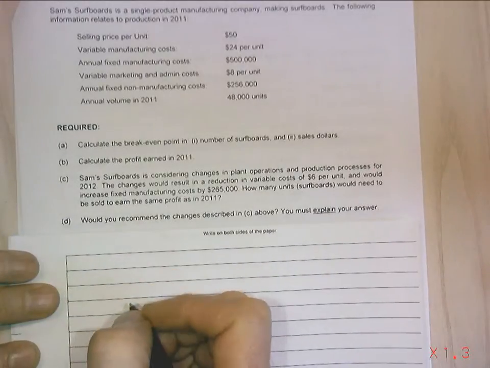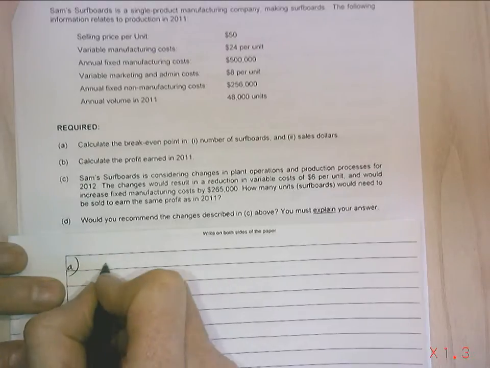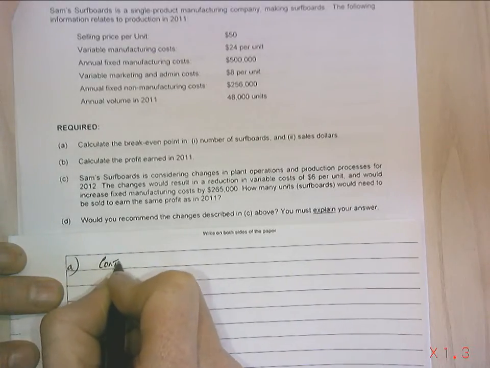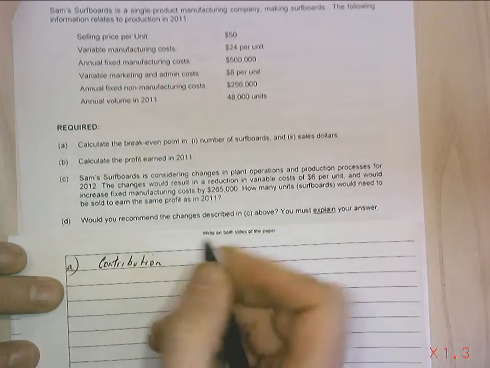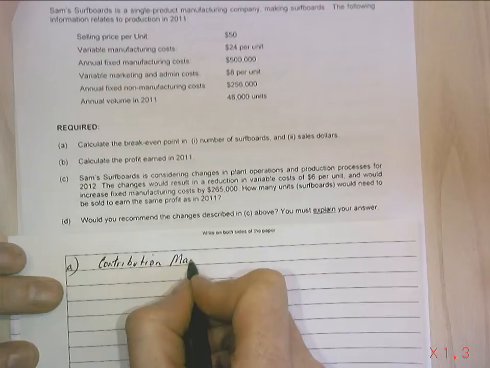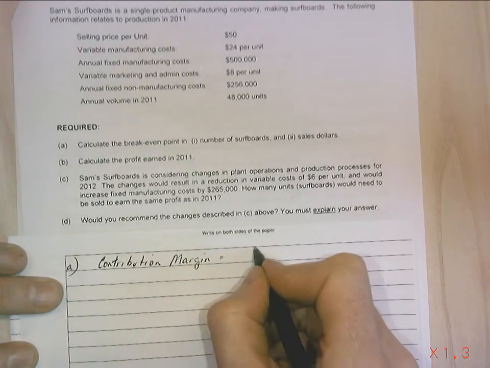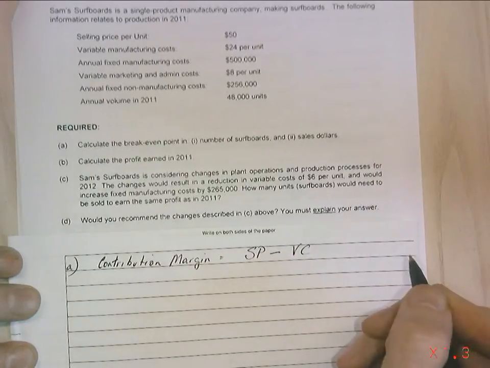So, to calculate break-even, the first thing we need to do is calculate contribution margin. My contribution margin is my selling price minus my variable costs.